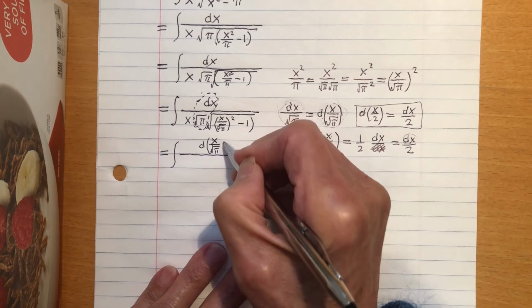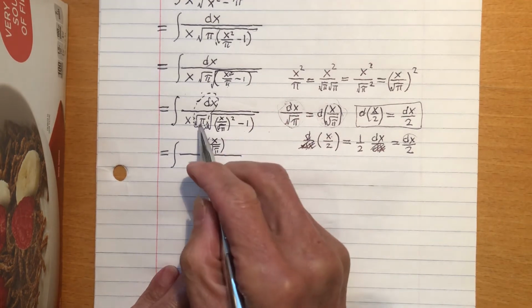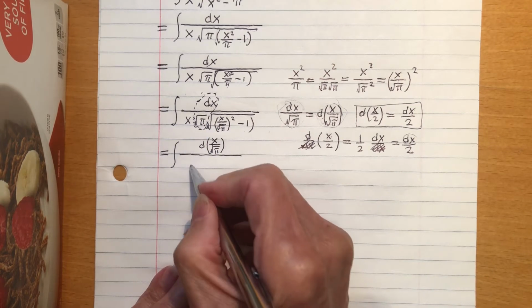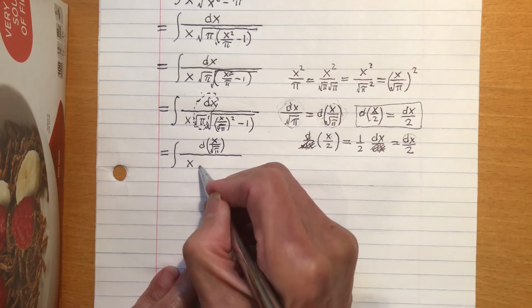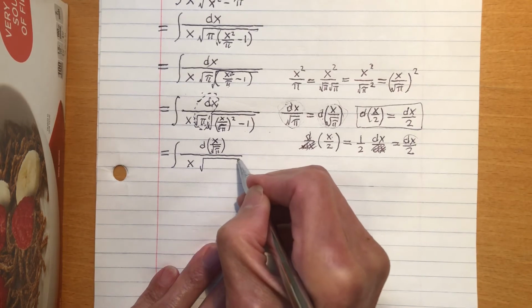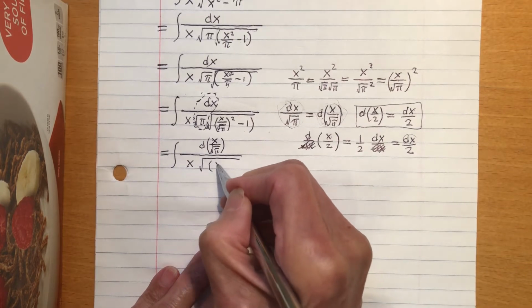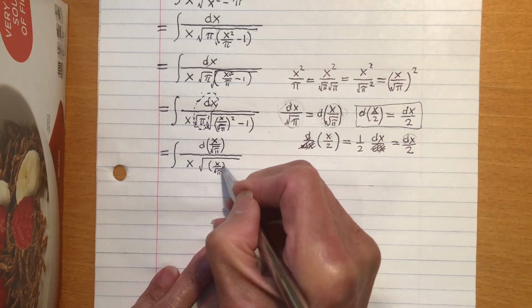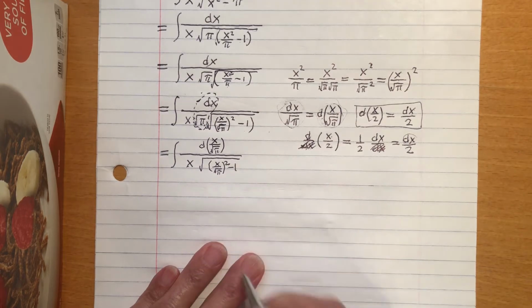And to make it clear, I put a bracket. Then this goes up to the numerator now, and I have x left. So this is what I have.